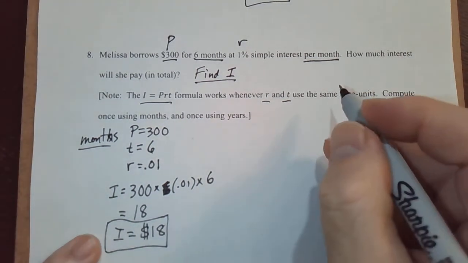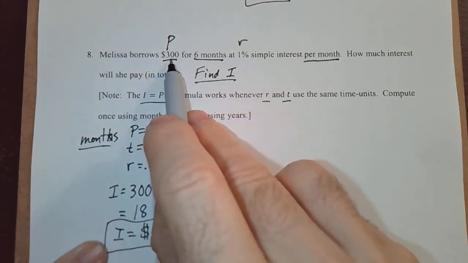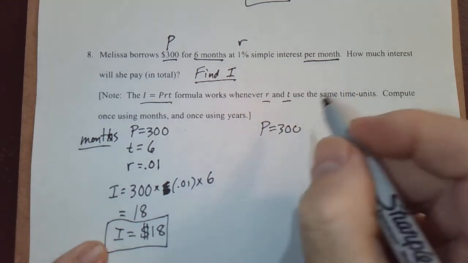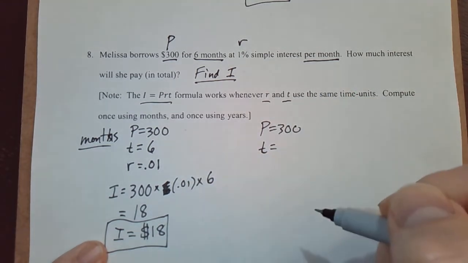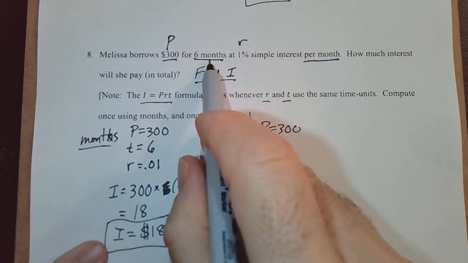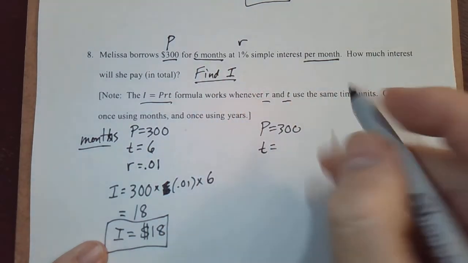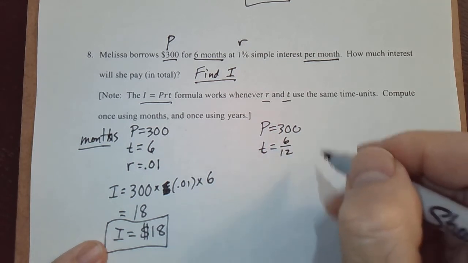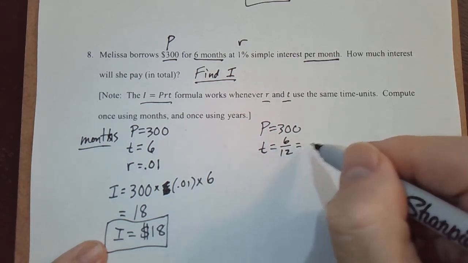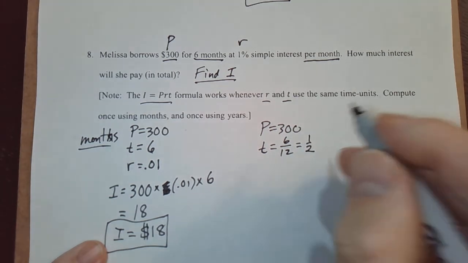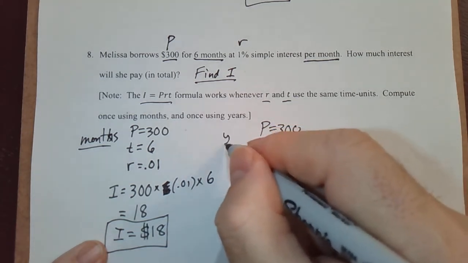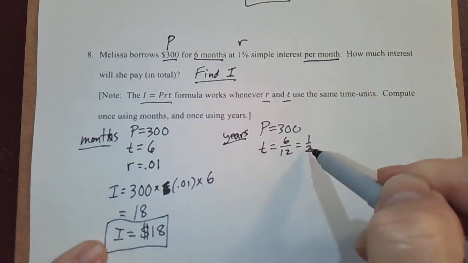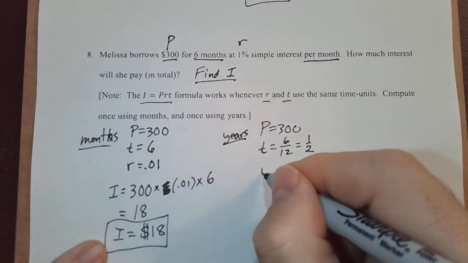Now let's do it in years. Well, if we're using years, the principal amount is still the same. P is $300. Now, what is time? Time is not going to be 6, is it? It's going to be 6 months over 12 months in a year, which gives me 1/2 of a year. This is in years. 6 months is half of a year. And what are we missing? Rate.